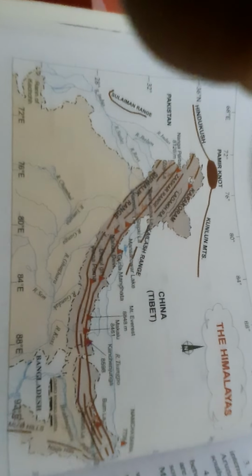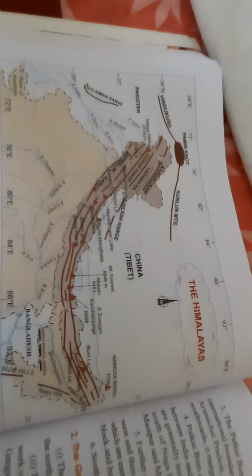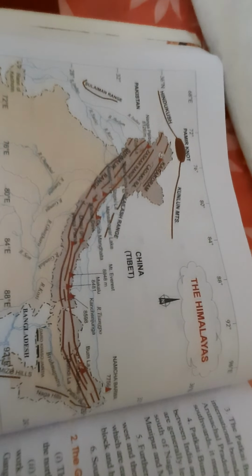Here in this Himachal, there are important hill stations. All the hill stations will come here, like Shimla, Mussoorie, Nainital, Chakrata, Ranikhet, etc. See, we know these hill stations are very important.